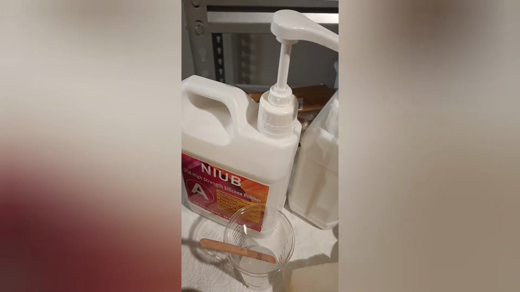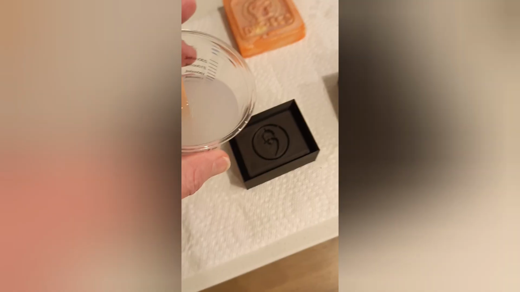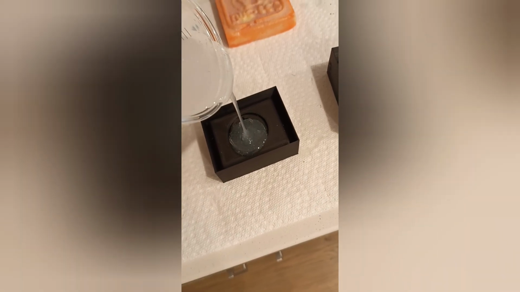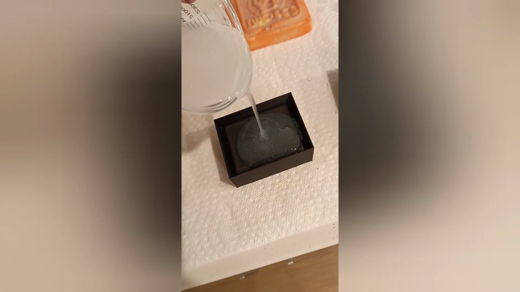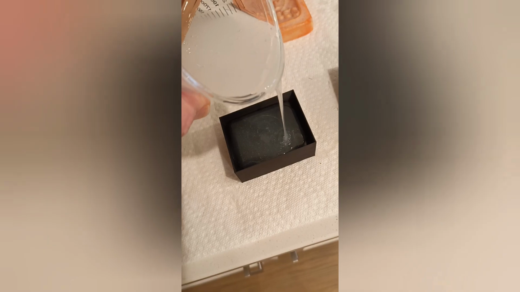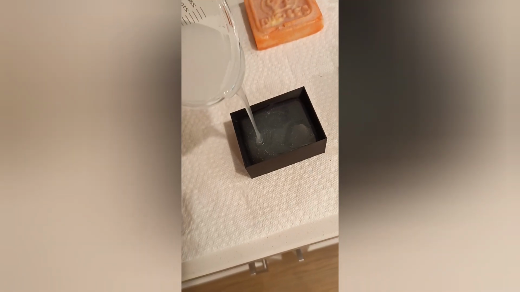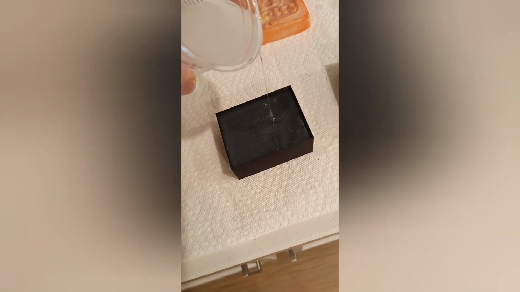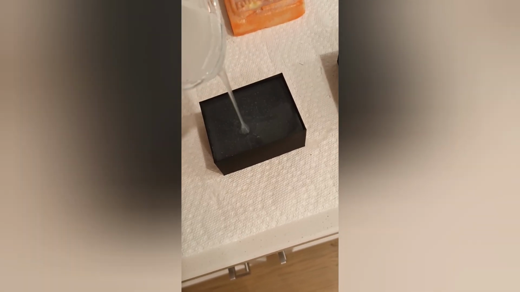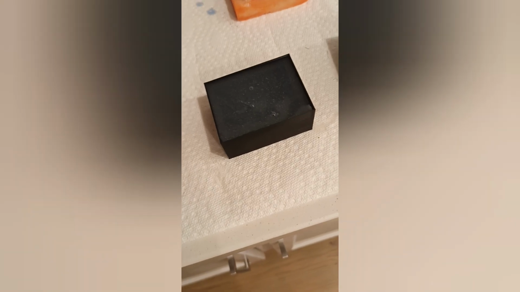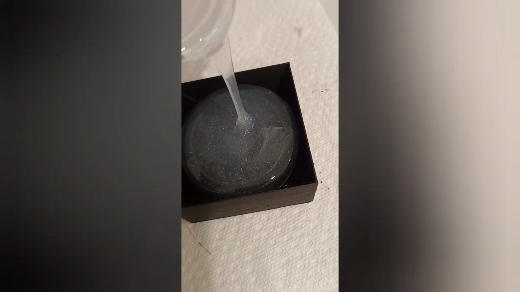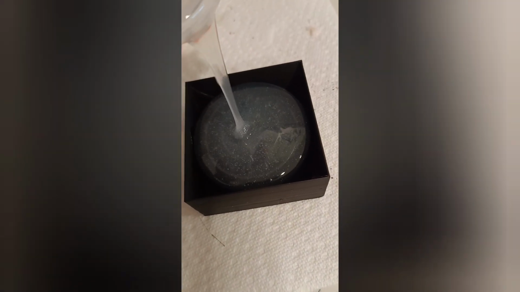So hang tight for the actual pour. All right, so we've mixed parts A and B together for a couple of minutes. We're just going to go ahead and pour them in the molds. Get it up near the top. And those bubbles there, they will smooth out. I believe the term that they use is degassing.